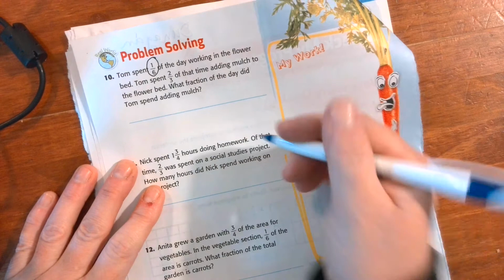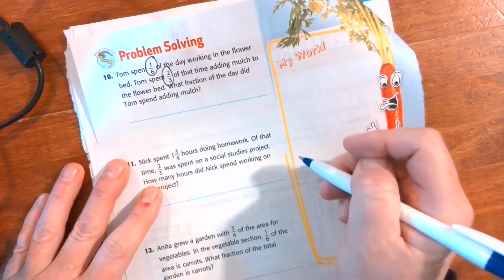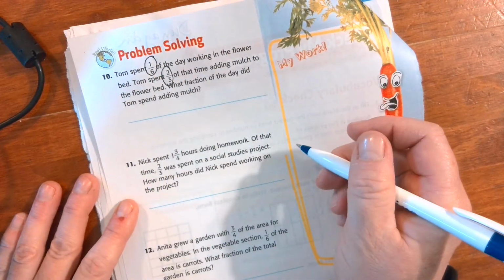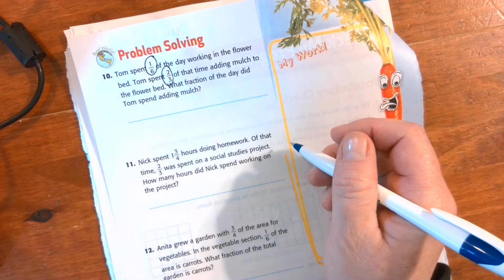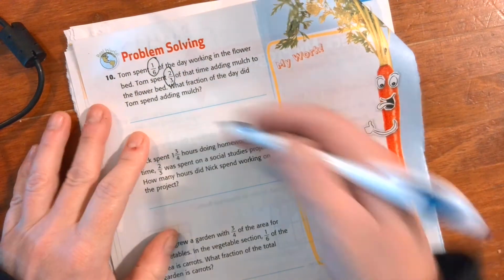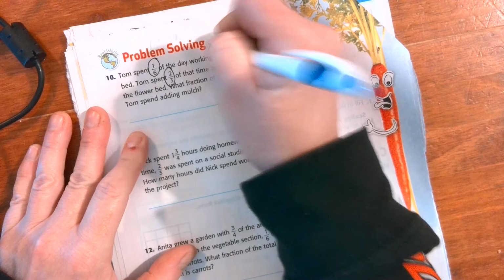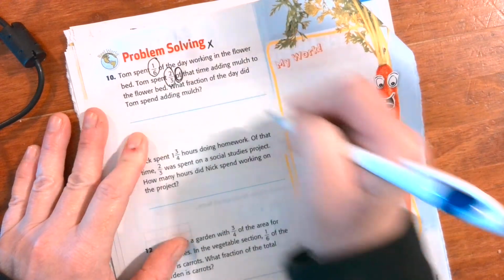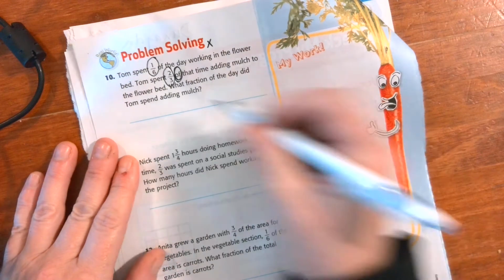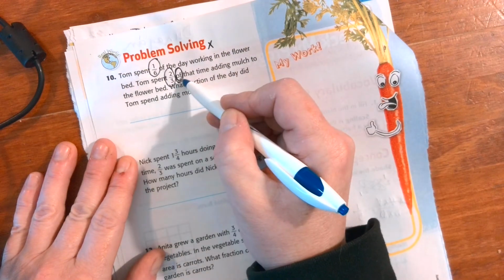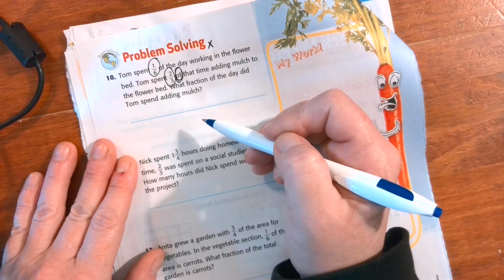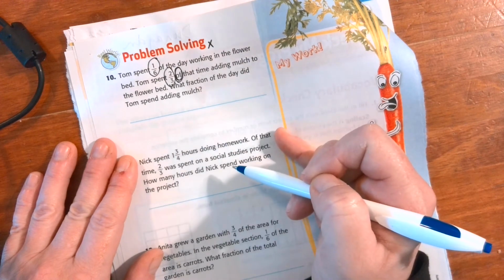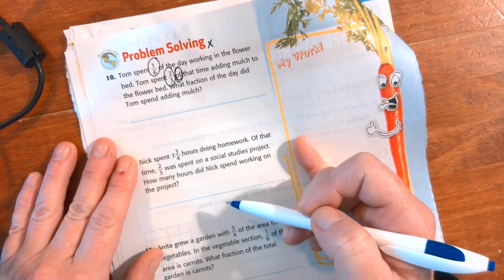Tom spent 2/3 of that time. How much? 2/3. Adding mulch to the flower bed. Now there was a key word in here that tells us that it's multiply. Did you hear the key word? Of. Remember, whenever you see of, so 1/6 of 2/3. What fraction of the day did Tom spend adding mulch?